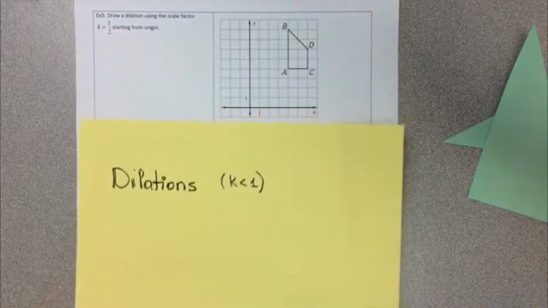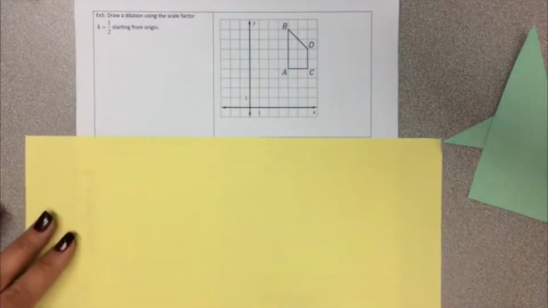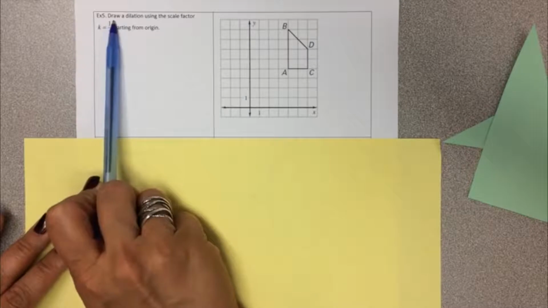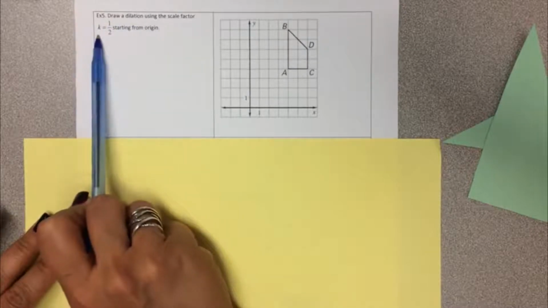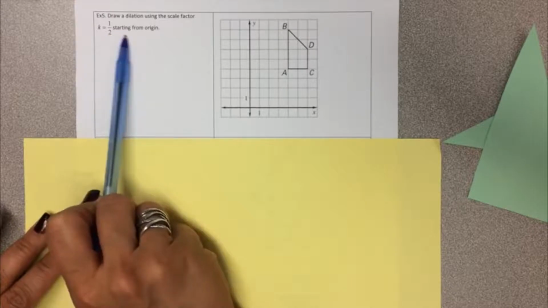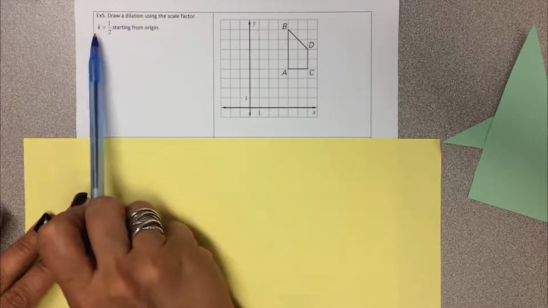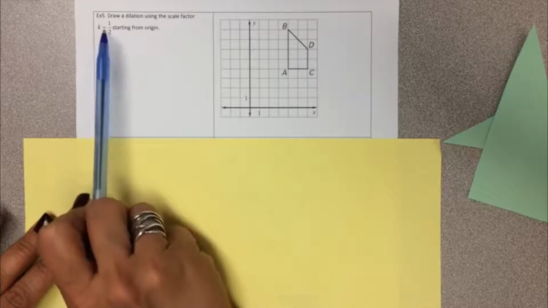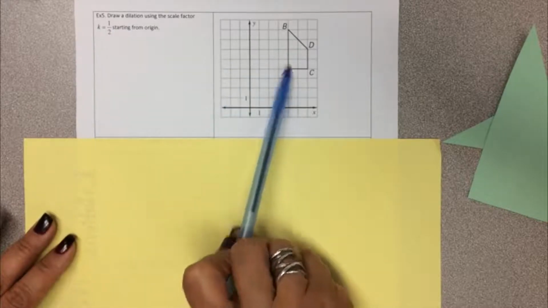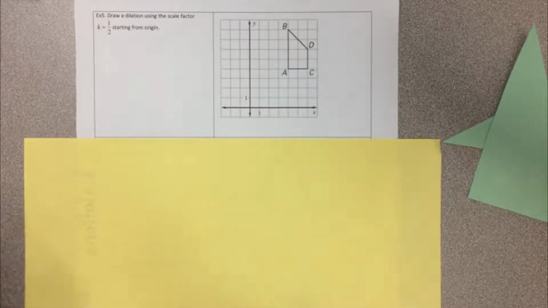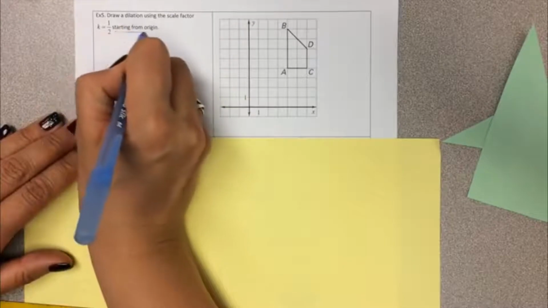So when we have dilations, and in the directions it says right here, draw a dilation using scale factor k half, starting from the origin. That means that the image is going to be half of the original size of this trapezoid ABDC. So I have to start from the origin.